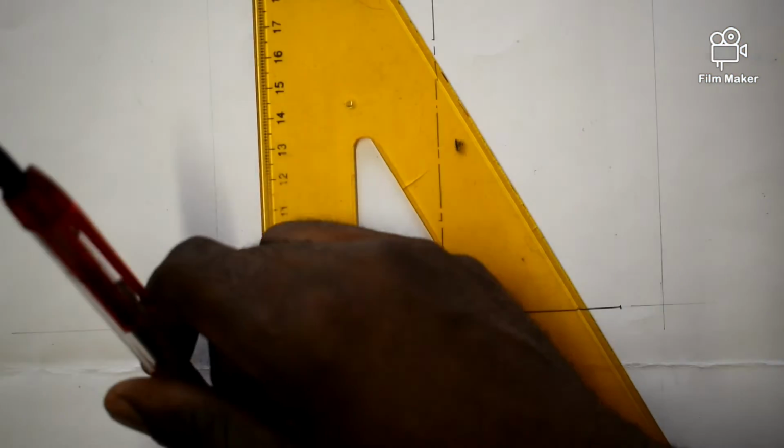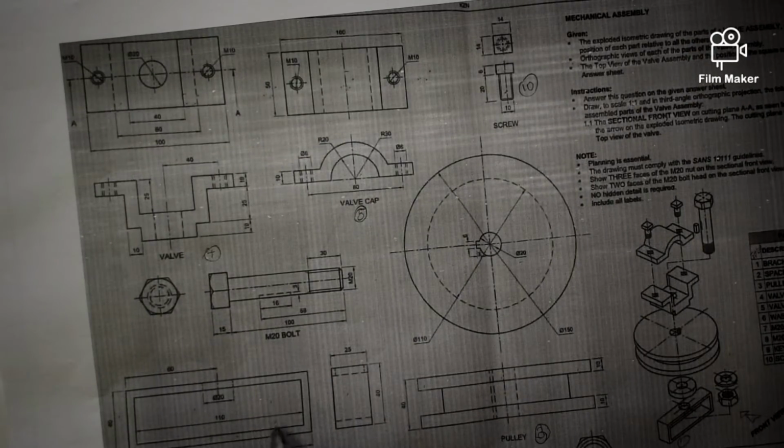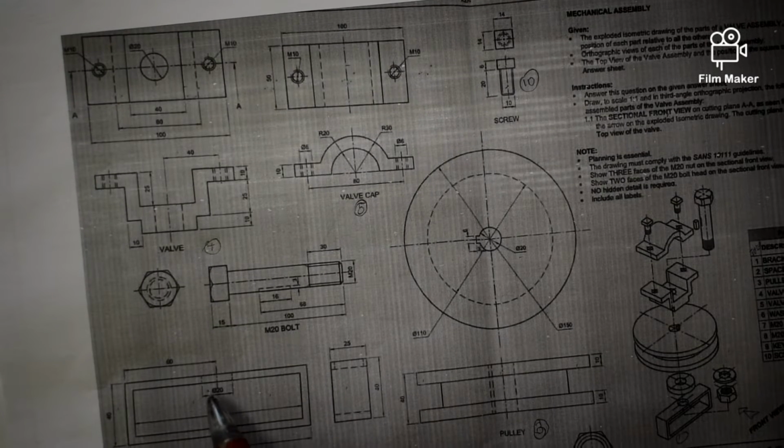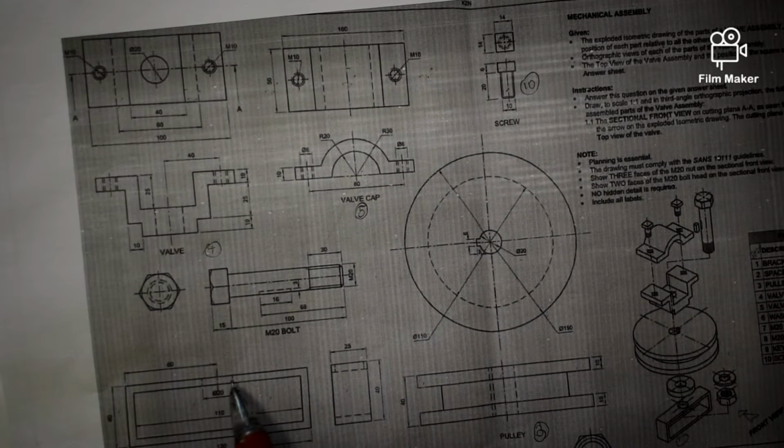You understand? So now I construct a faint line going up. You get it? So this item 1 of mine, here it's a gap. It's just a gap. Okay, and it has got a hole of diameter 20 there.